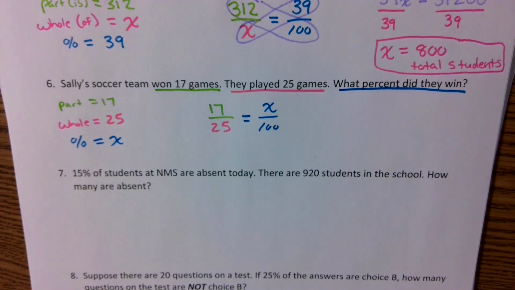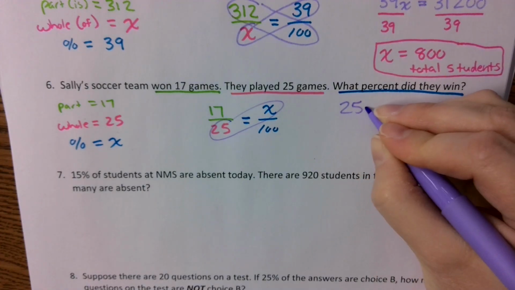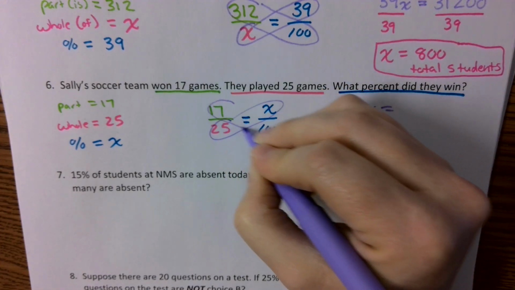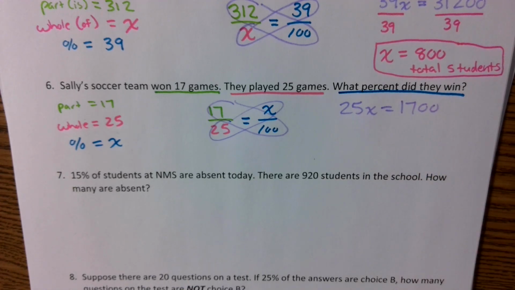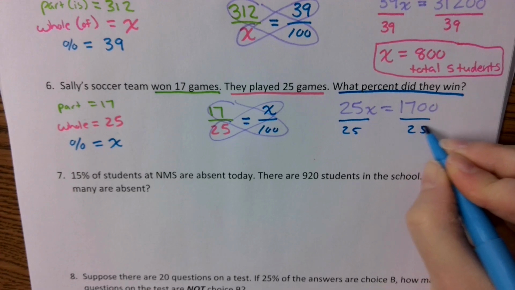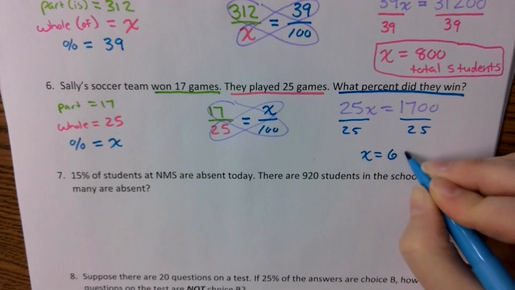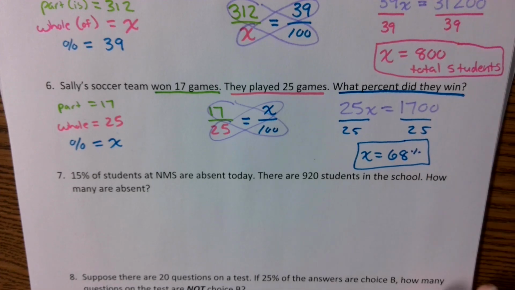Okay, from there we can then do our cross product. We can multiply 25 times x to get 25x. We can then multiply 17 times 100. That's going to give us 1,700. And then we can divide. If we divide both sides by 25, we'll get x is equal to 68%. And that's the percentage of games that they won.